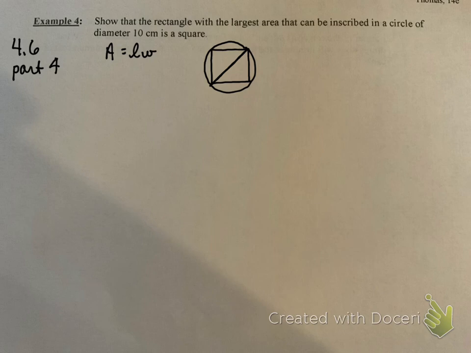Okay? So I'm going to write up what I know. I know that the diameter is 10 centimeters, and I know that a rectangle or a square has right angles at every corner.